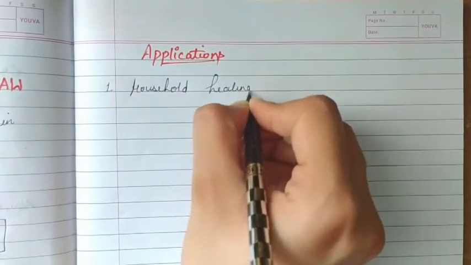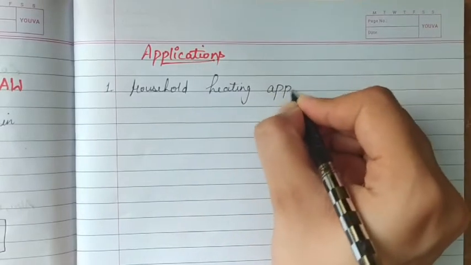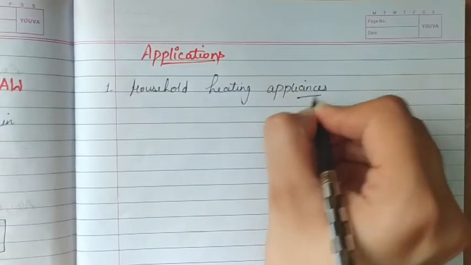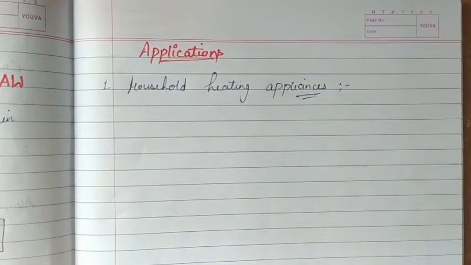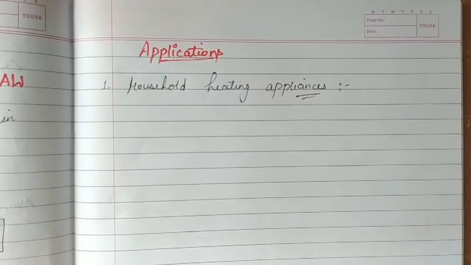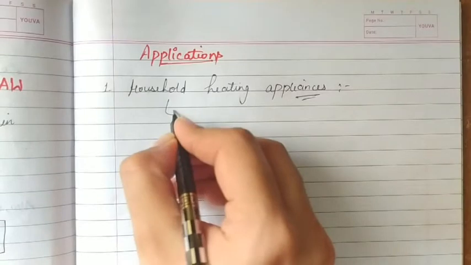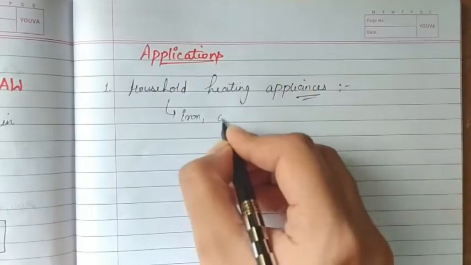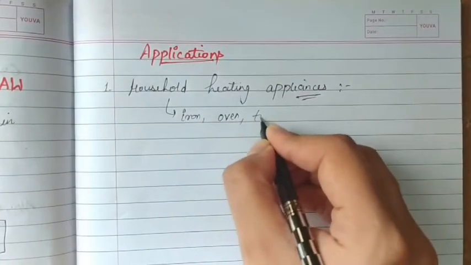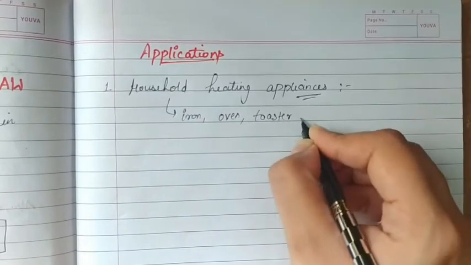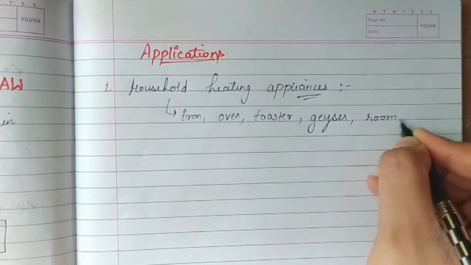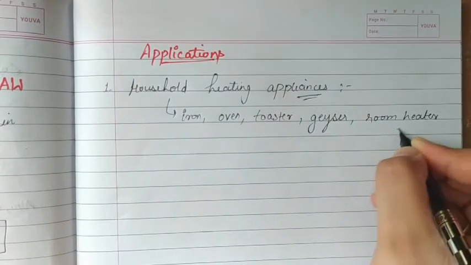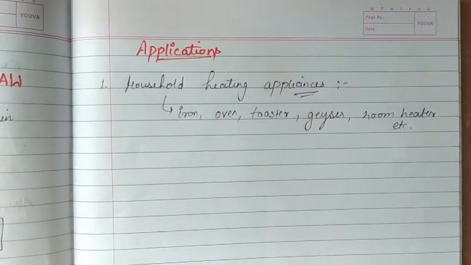These machines or appliances are actually based on this phenomena, heating effect of current. The very common examples of such appliances are electric iron, electric oven, electric toaster, electric geyser, or room heaters, etc. All these work on this phenomena of heating effect of current.